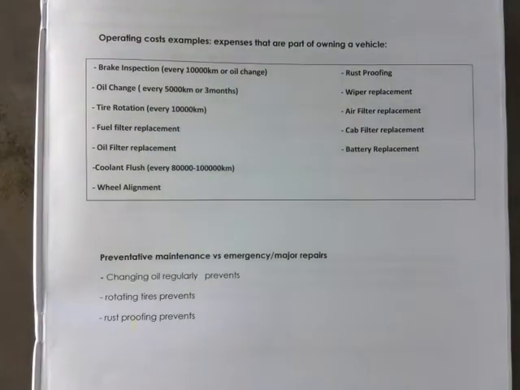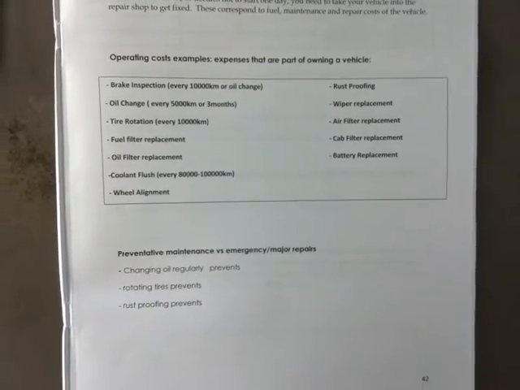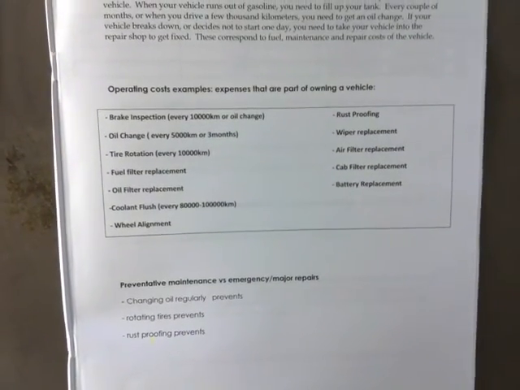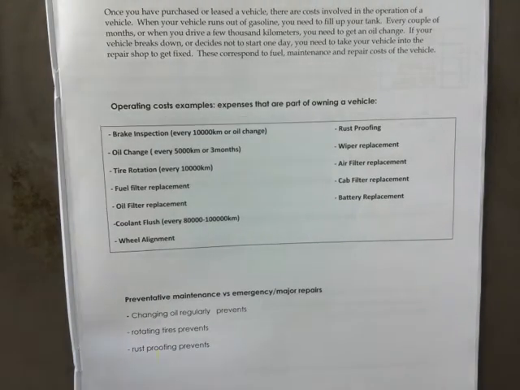I will do insurance tomorrow. Okay, insurance will be done tomorrow, but I still need you to do this one here. We need to talk about, go to page 42 real quick.